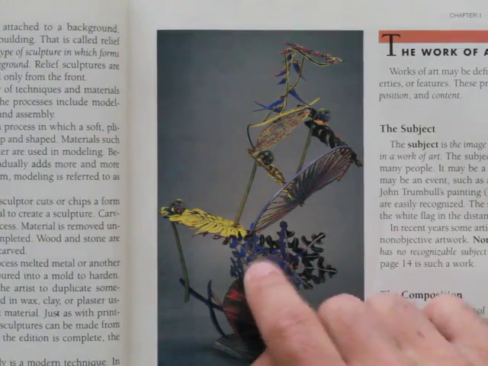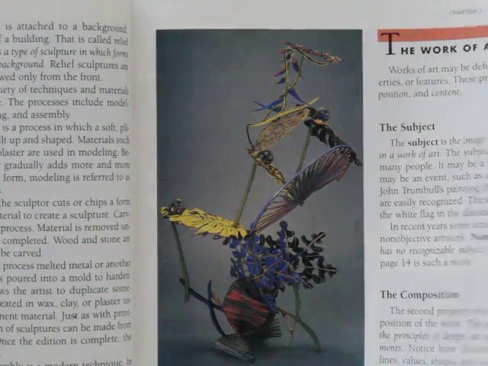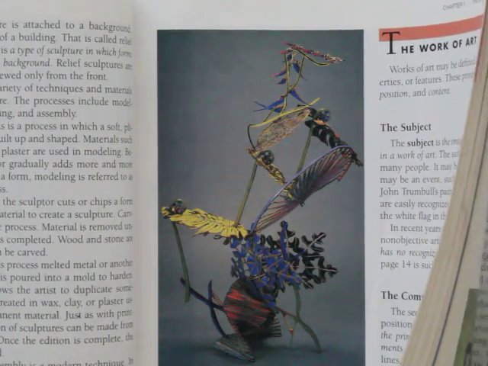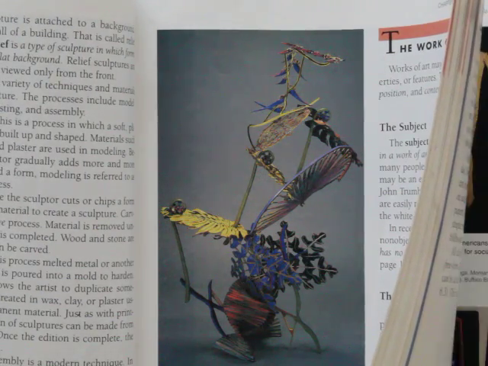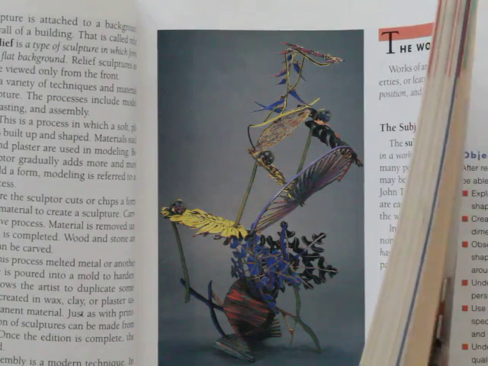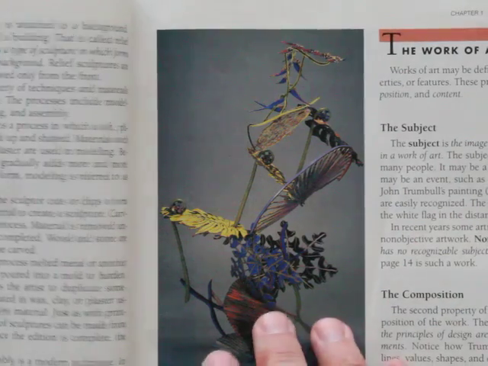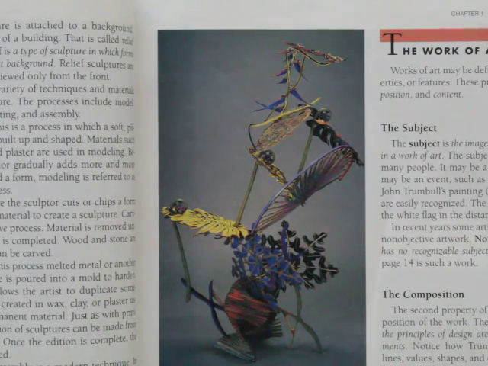This tends to be the kind of sculpture that doesn't totally appeal to me quite as much as some other types of sculpture. But there it is, and it can be pretty cool. Some artists can do some pretty cool things with that kind of sculpture. So that's the assembly type of sculpture.